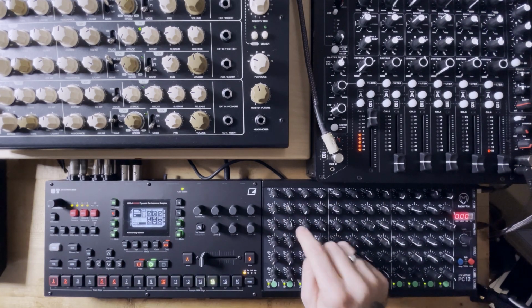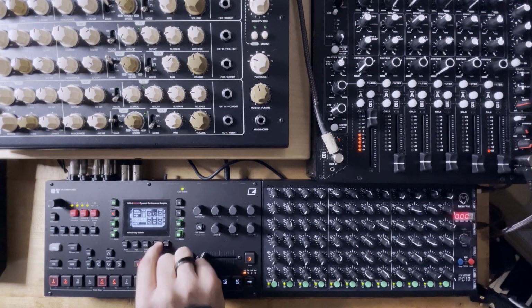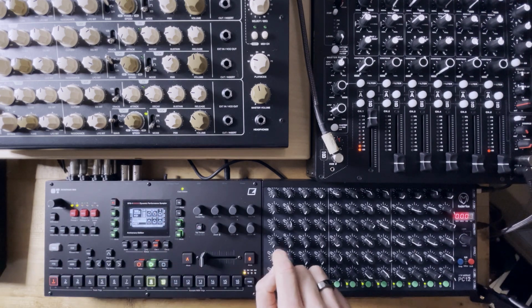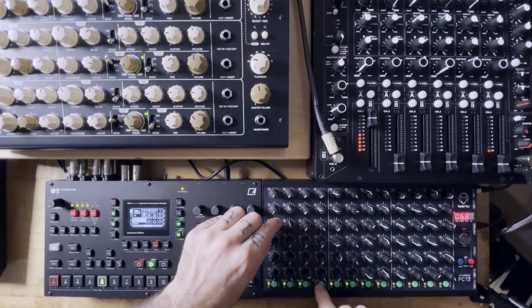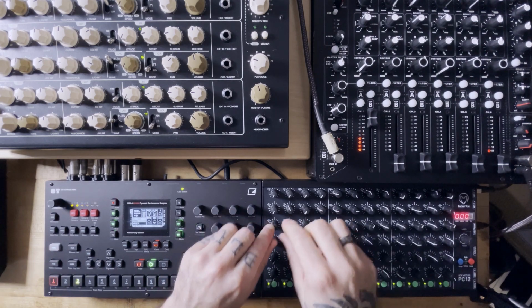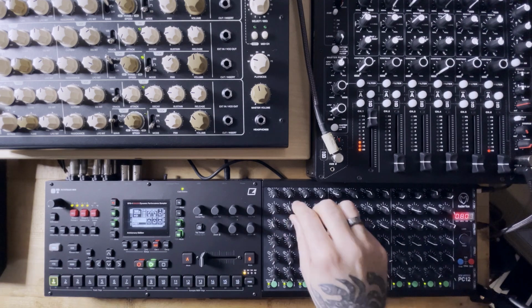The next 3 buttons here are my filter. So this is the bass, width, and the Q.